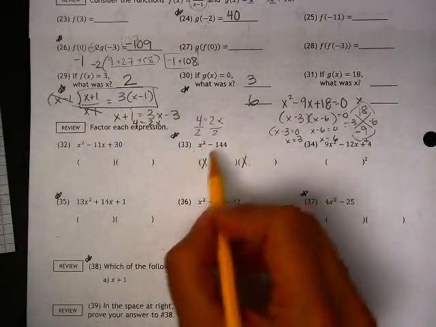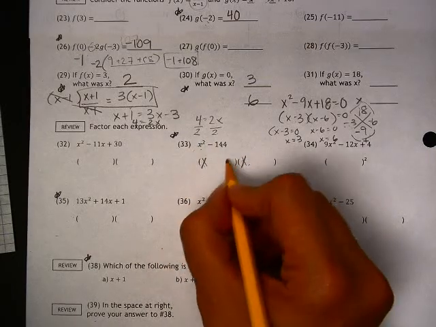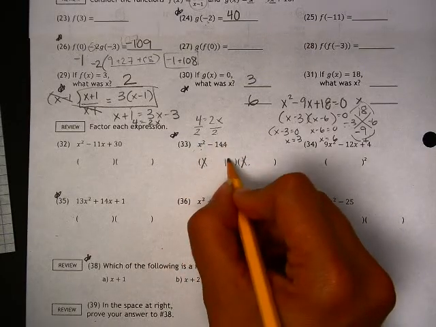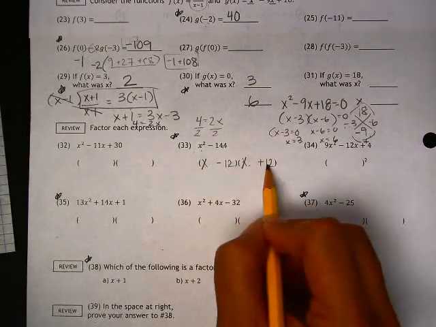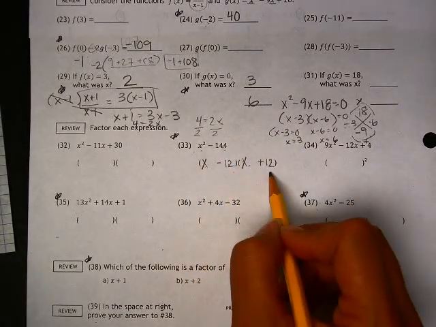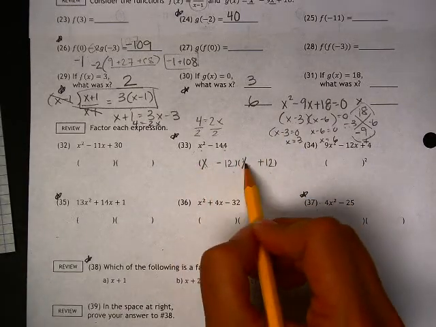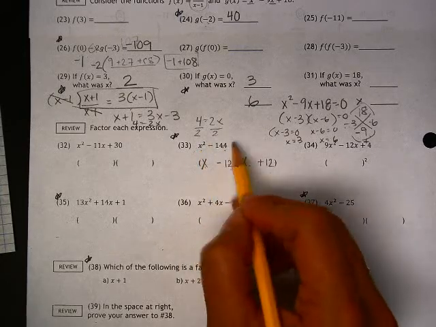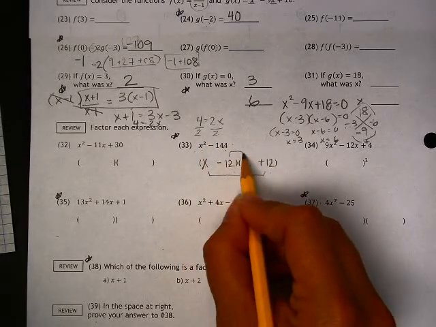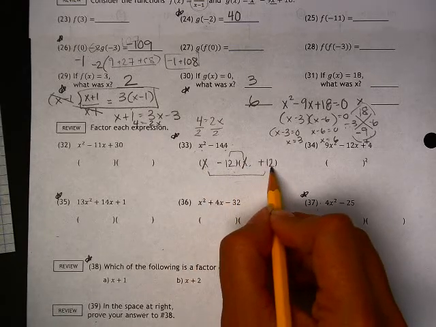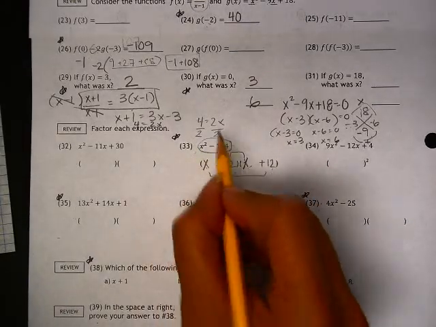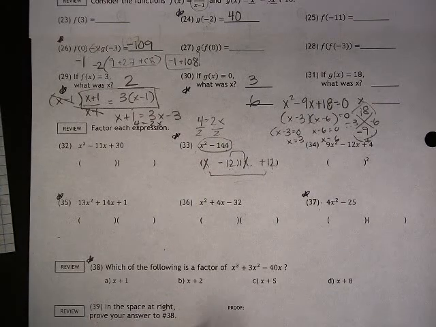Square root, because these things need to multiply to get that. Square root of this is 12. But when I multiply them, I need to get a negative 144, so one of them needs to be negative. So I multiply those two, I get the front. I multiply those two, I get the back. And if you multiply these, that gives you a negative 12x and a positive 12x, which cancels out because that's exactly what we needed there.